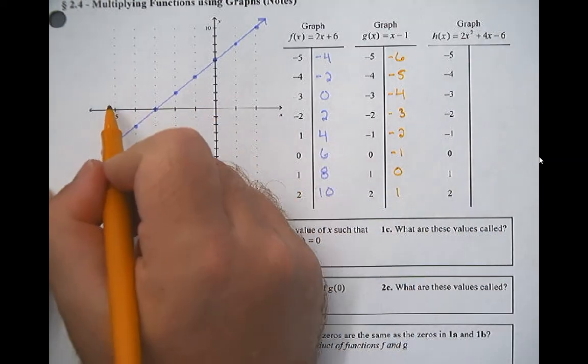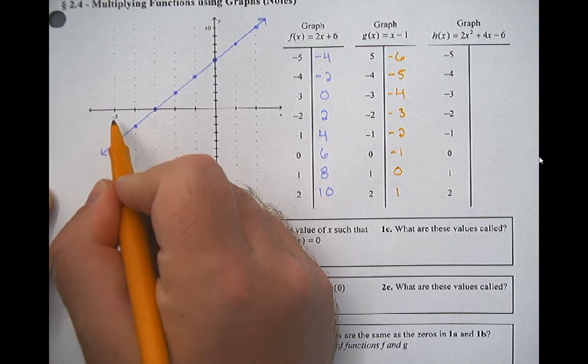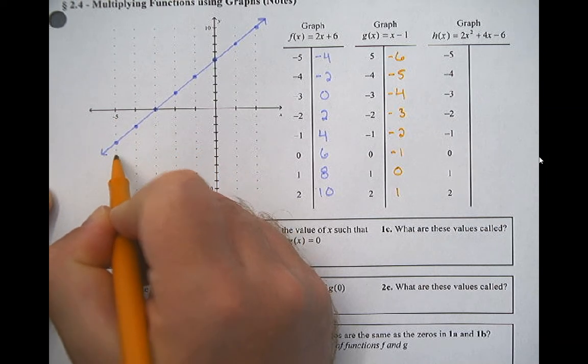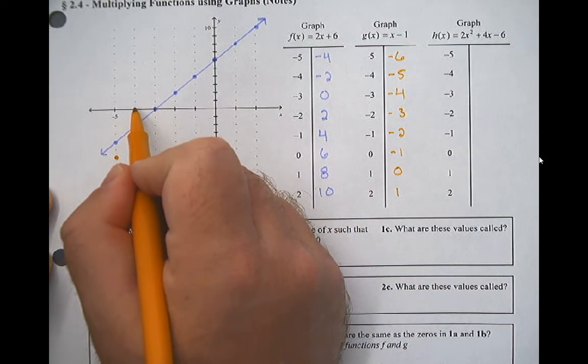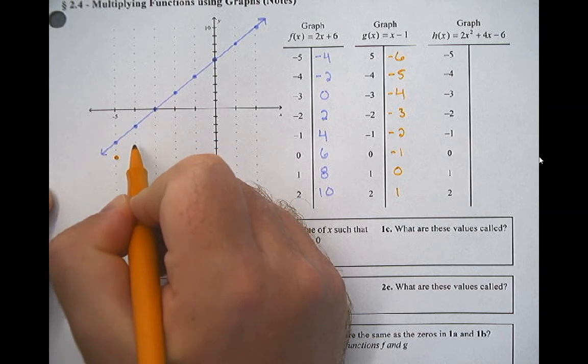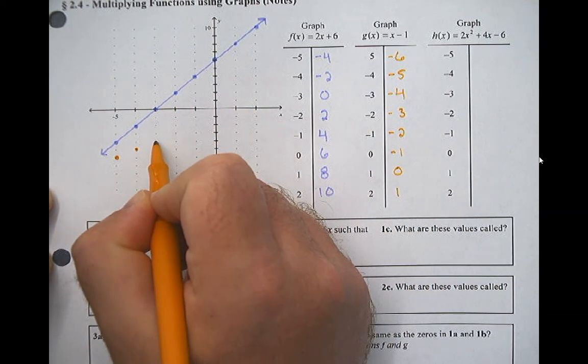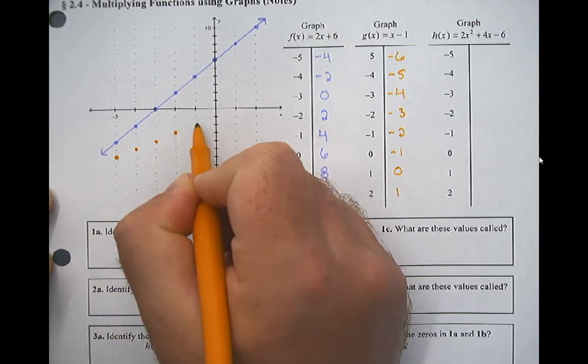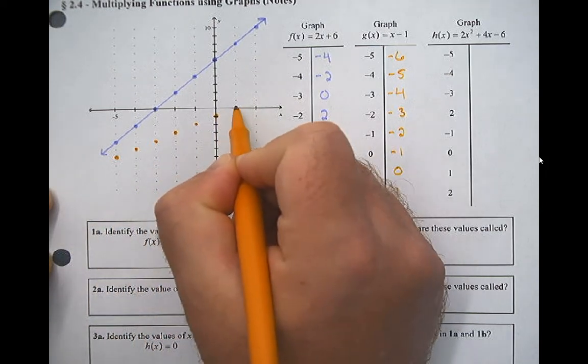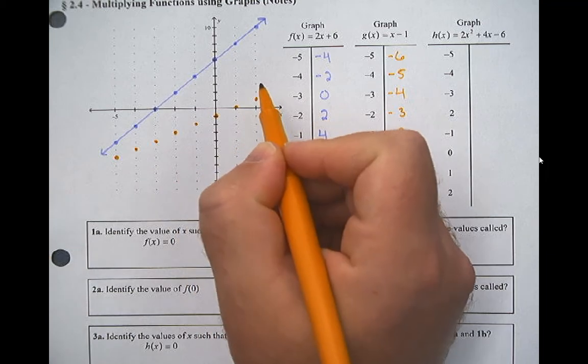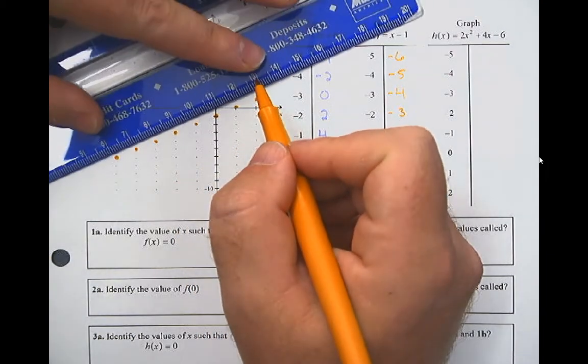Now I'm going to sketch this. -5 is at -6. 1, 2, 3, 4, 5. -4 is at -5. 1, 2, 3, 4, 5. -3 is at -4. And then I'm going to use the pattern of linear functions and rise over run to sketch the rest. Grab my straight edge.